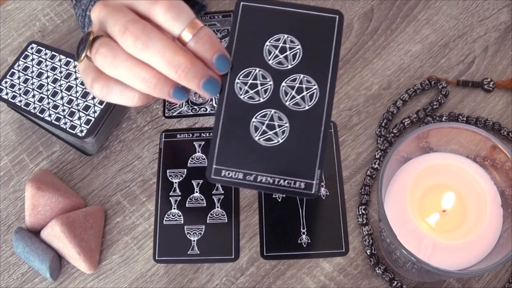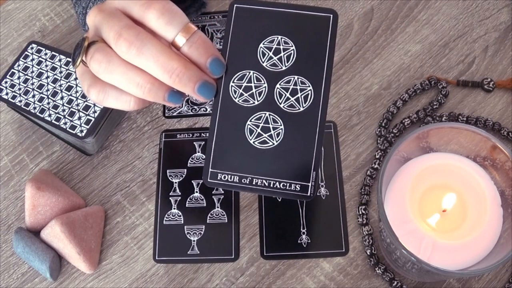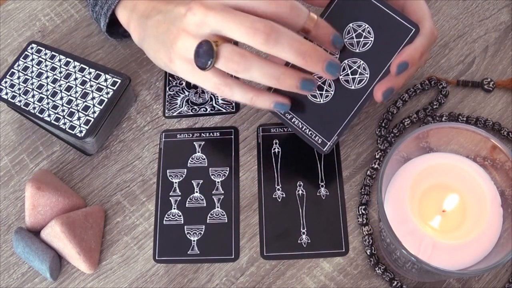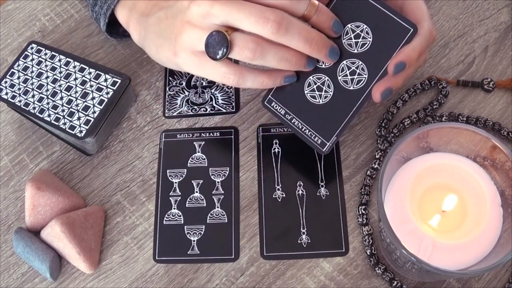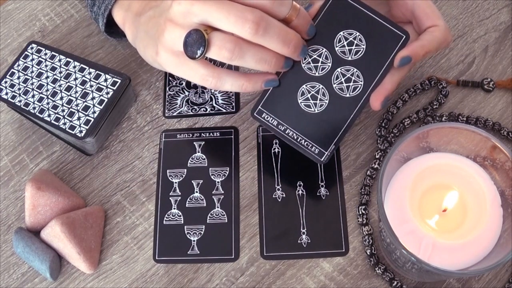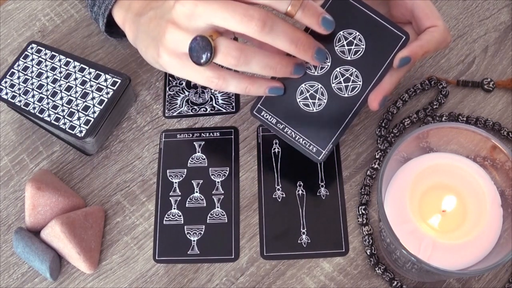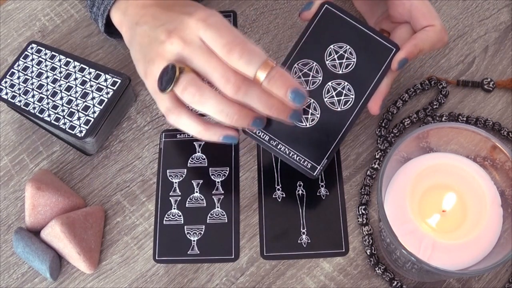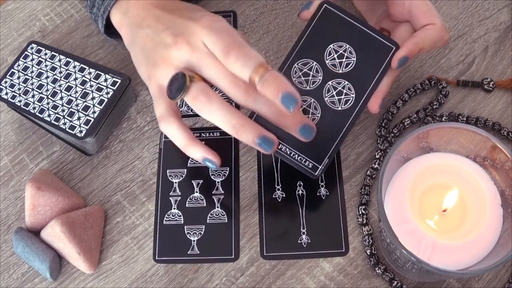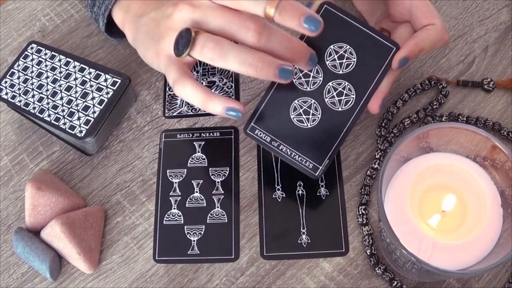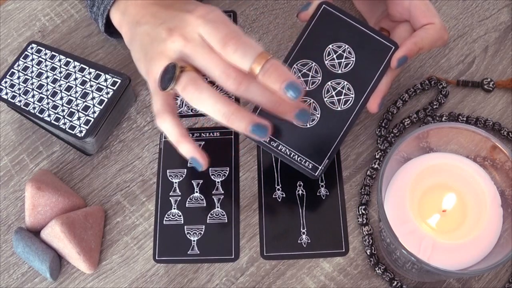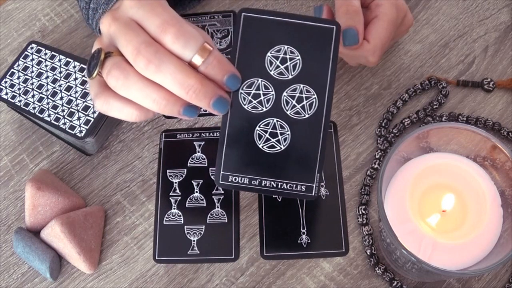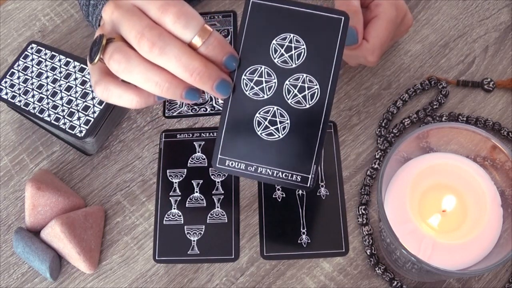So the Four of Pentacles, in terms of personality, indicates a possessive, sometimes obsessive, somewhat disconnected person, someone who has a little bit of a scarcity mindset, someone who wants to be safe. It's better to be safe than sorry. And with the Four of Pentacles, this can sometimes go overboard.